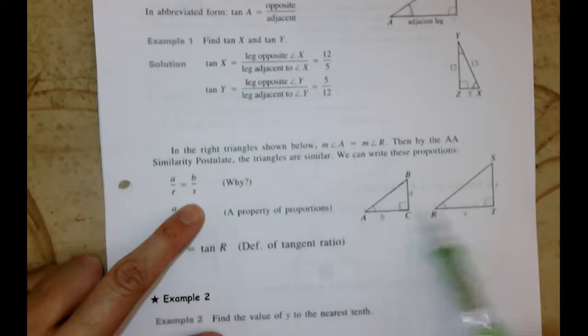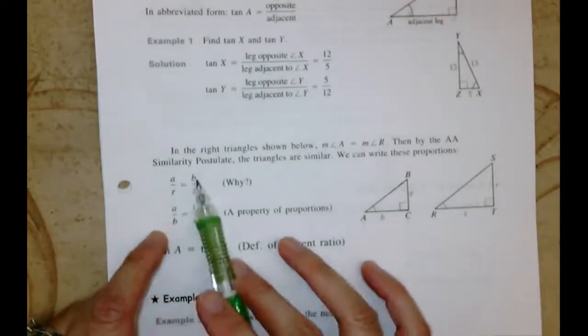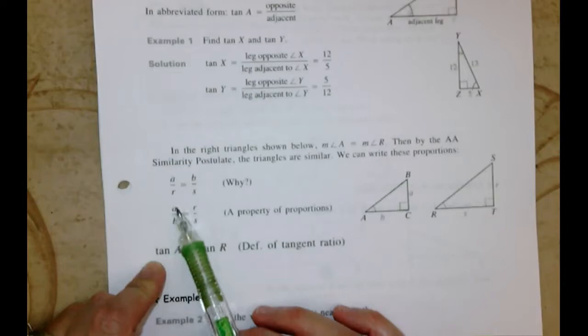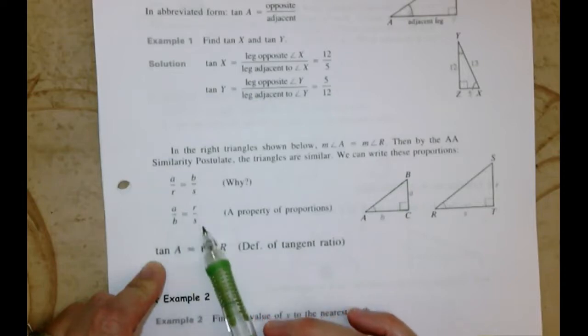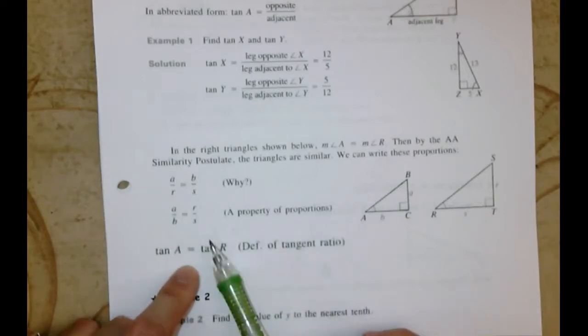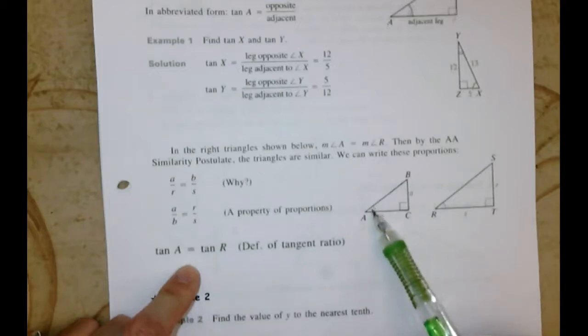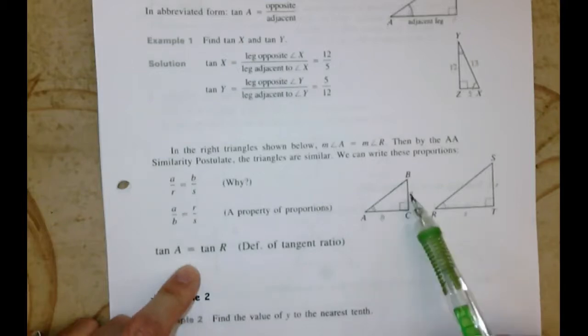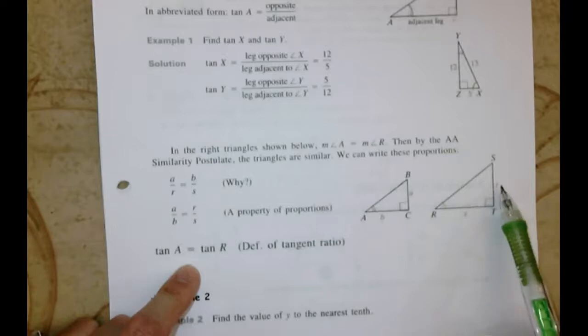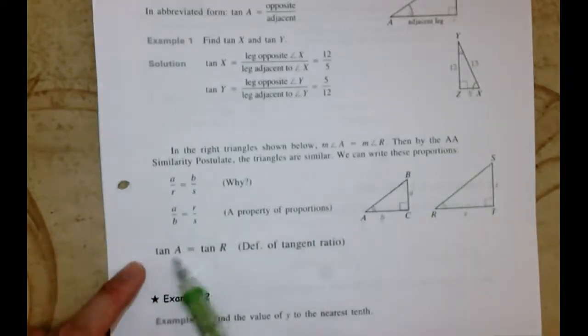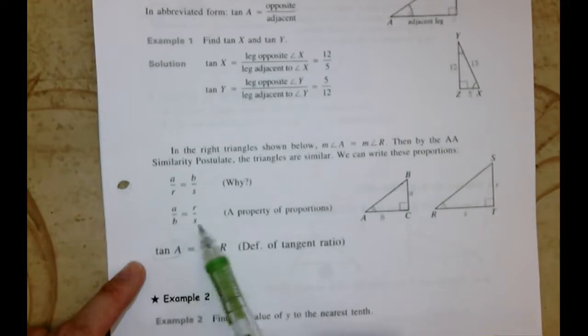Because corresponding sides of similar triangles are proportional. And if this is true, then numerator over numerator equals denominator over denominator. That's a proportion. So the tangent of A is a over b, and the tangent of R is r over s. So tangent A and tangent R are the same ratio. That's the definition of tangent ratios.